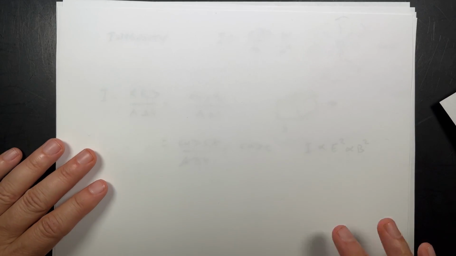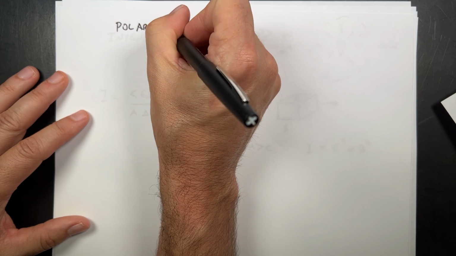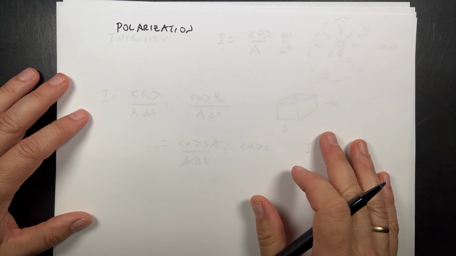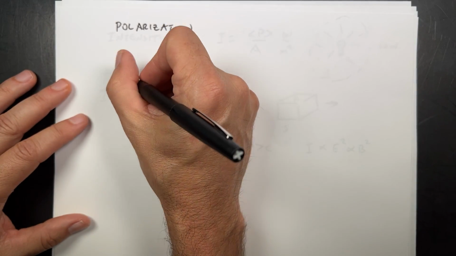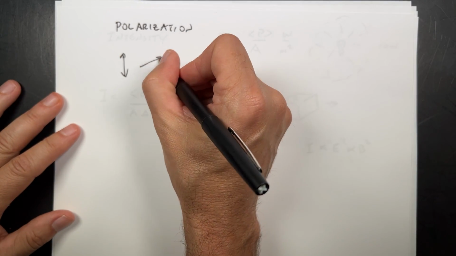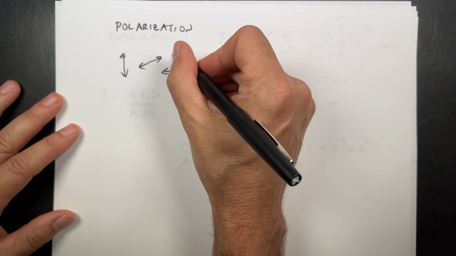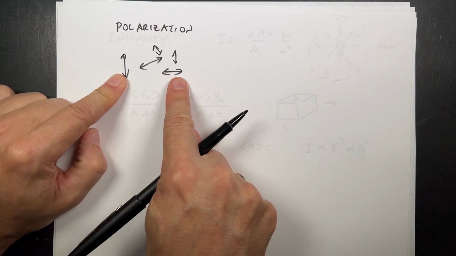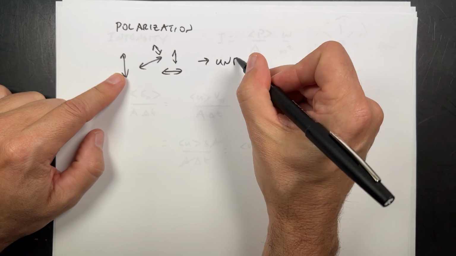Two more things. One, I don't want to talk about this too much. Polarization. Imagine you were looking at electromagnetic waves and you were just concerned with the electric field, and it's coming out of the paper. It may have an oscillation up and down like that, but it also may oscillate this way, or that way, or that way. And so we call this no preferred direction for oscillation, and we call that unpolarized light.